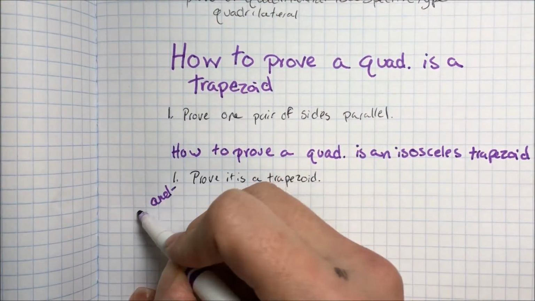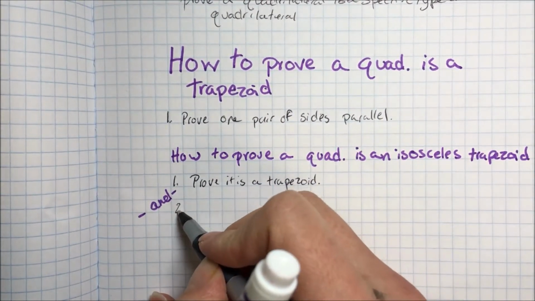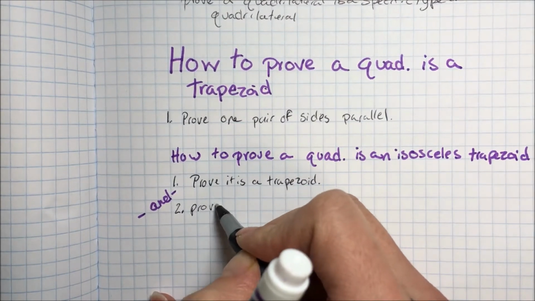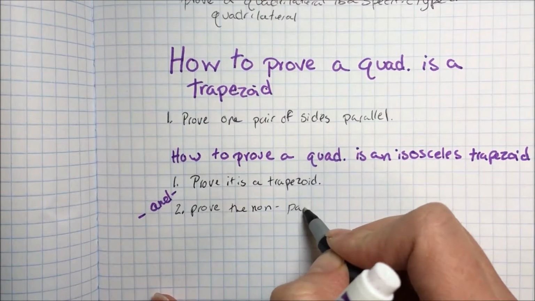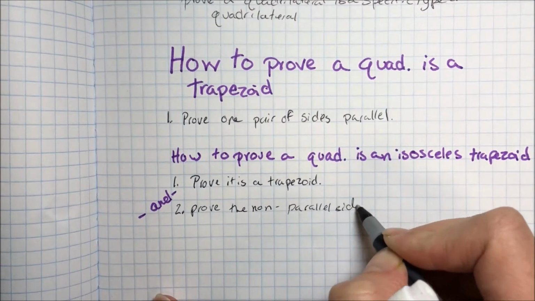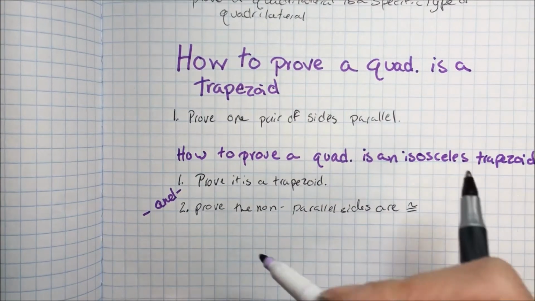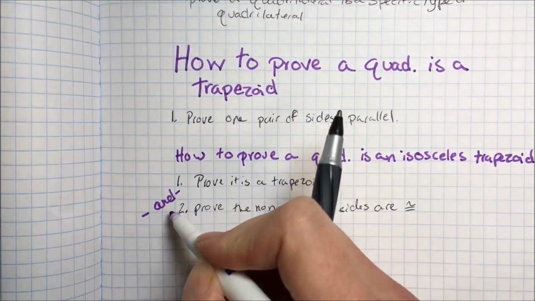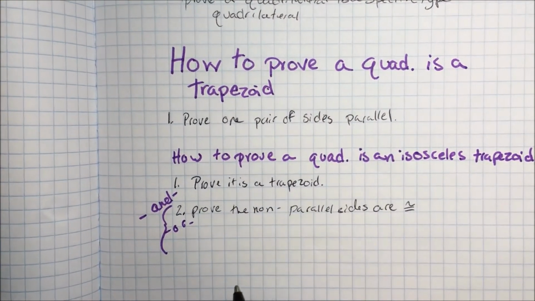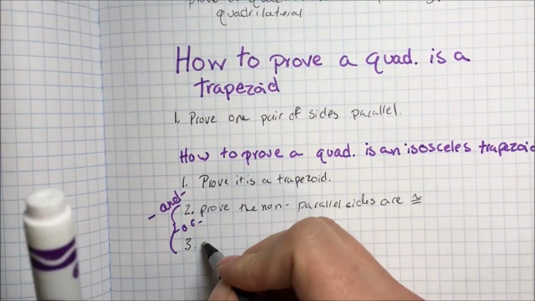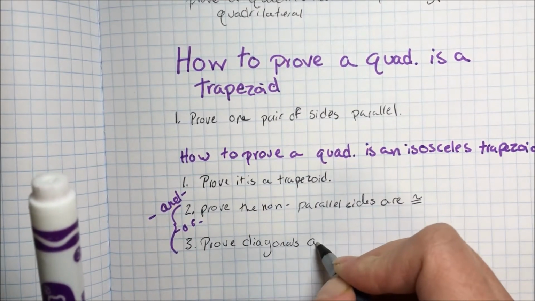And prove the non-parallel sides are congruent, or prove diagonals are congruent.